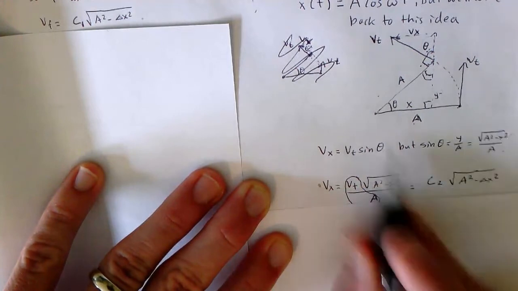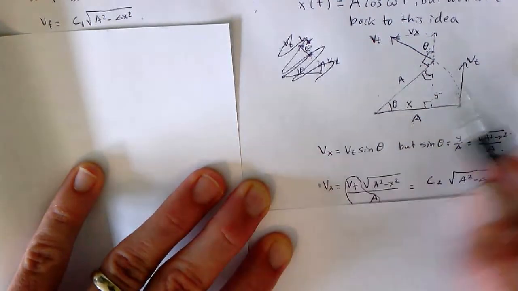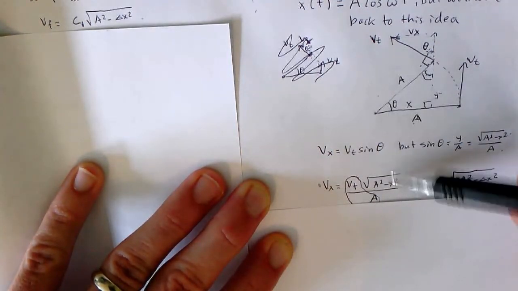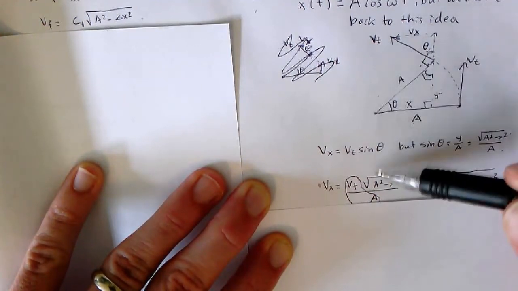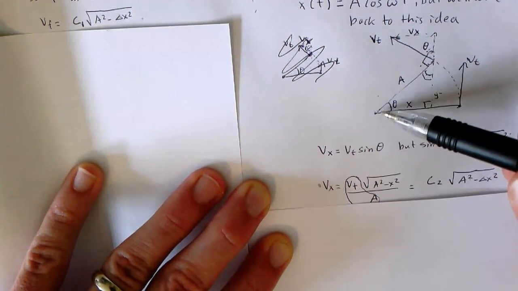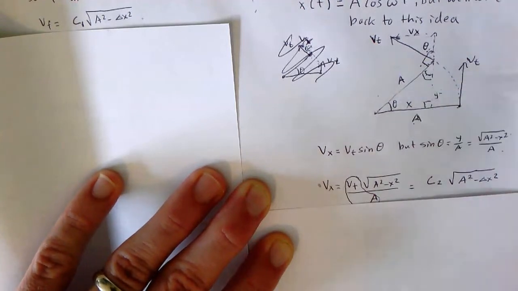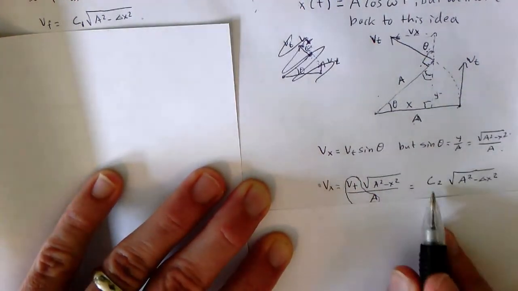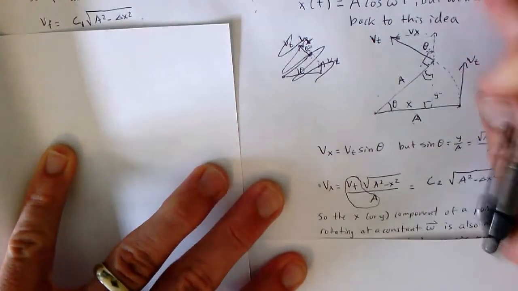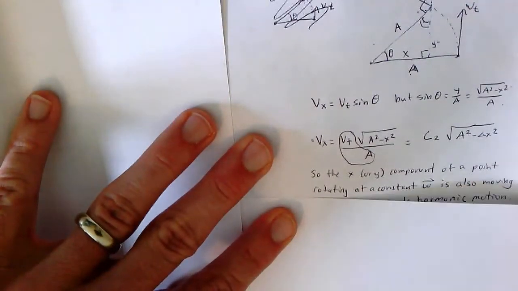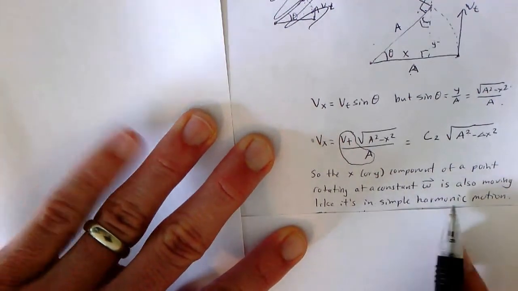It's moving back and forth, so this is the x position of this thing as it rotates. We could have picked the y position, actually. The y position would just be going up and down and up and down. That's what I did in the video, because it was easier to use the sun and have a shadow moving up and down rather than left and right. I could have done left and right. But the x position or the y position has a similar form as something in simple harmonic motion. So I just wrote down here that the x, or we could have done the y, component of a point rotating at a constant angular velocity is also moving like it's in simple harmonic motion.